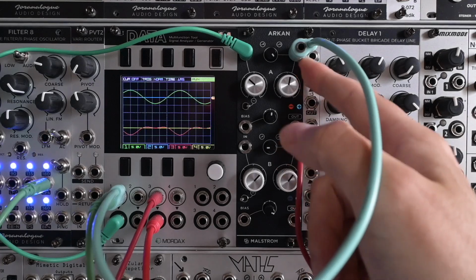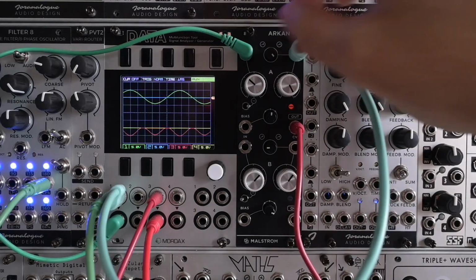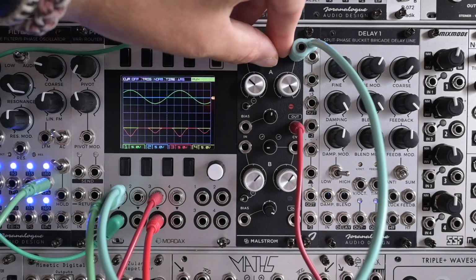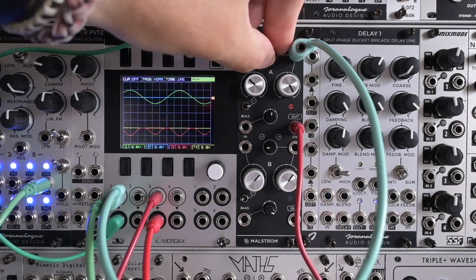And you get this sound that's one octave higher. Turning the curvature knob creates different variations.